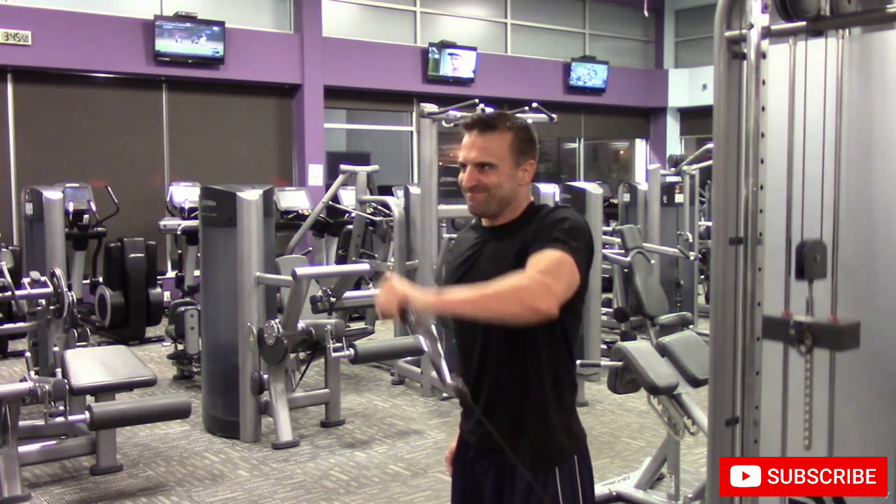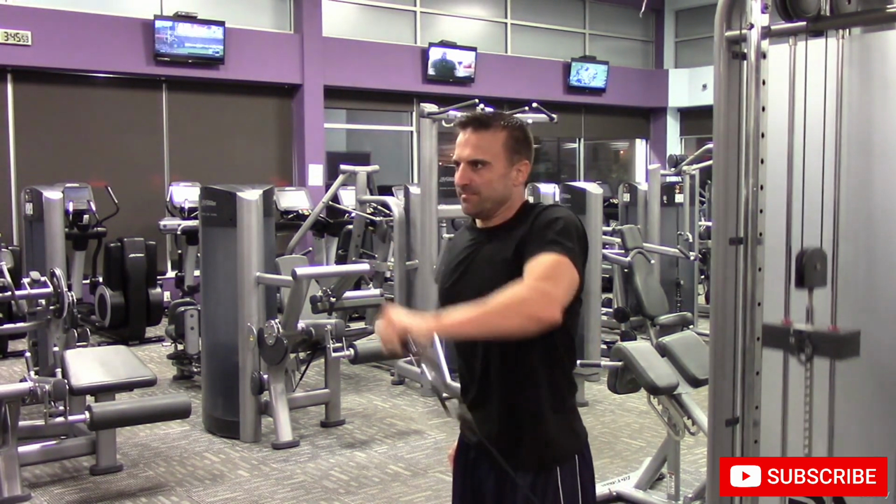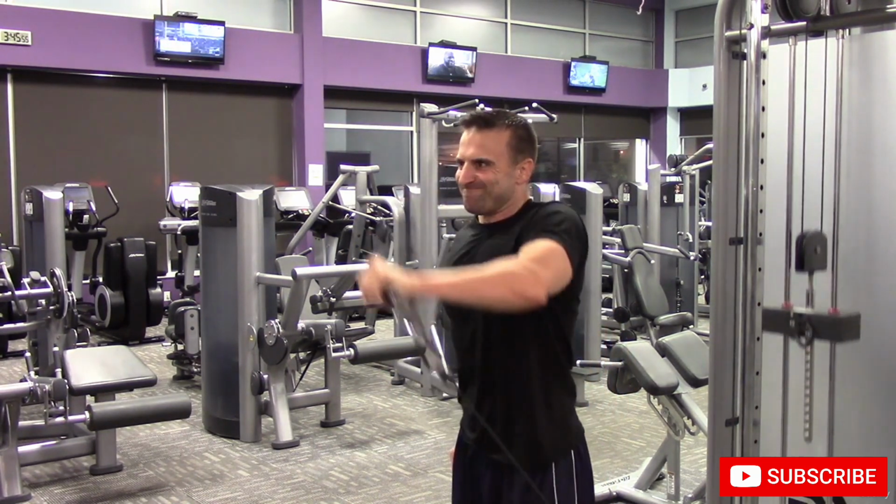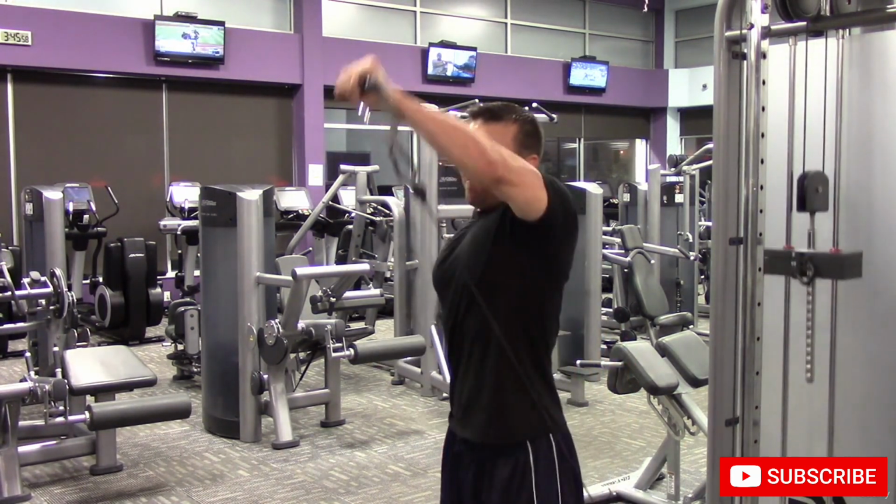And as you can see, I'm not swinging the weight up. I'm not using momentum. I'm using my front delt to lift the weight. And I'm coming down, not real slow, but still in a controlled manner.